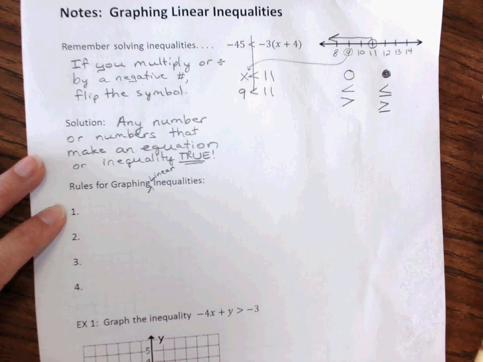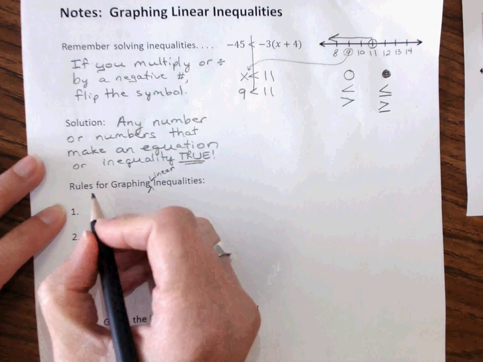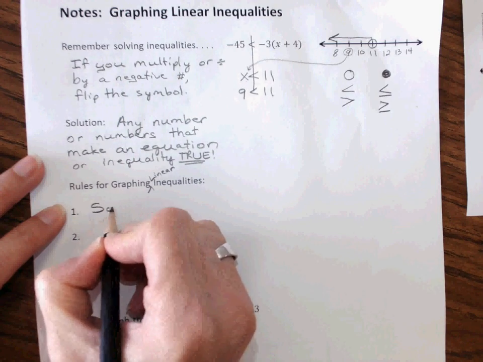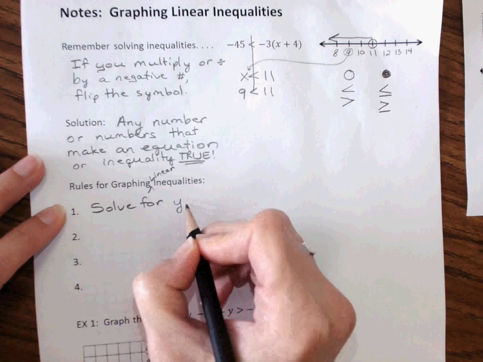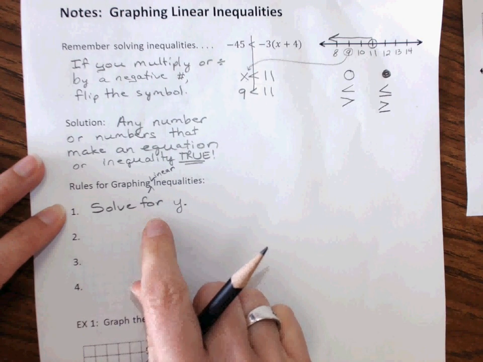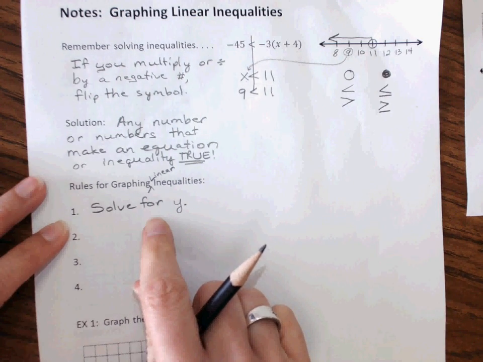So let's write the steps down and then we'll practice. So the first step is to solve for y. So if my inequality doesn't have y by itself, we got to solve for y so that we can tell what the slope and y-intercept are.